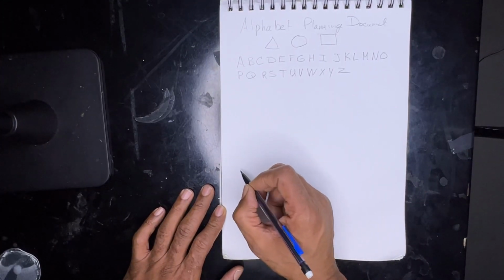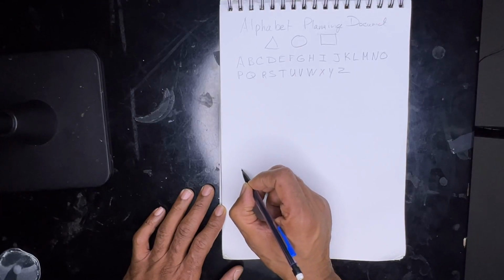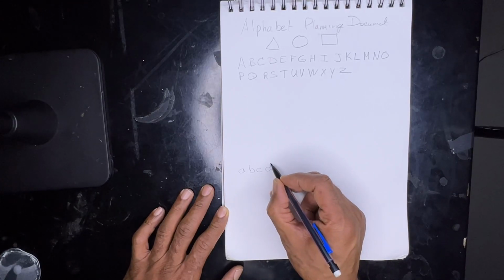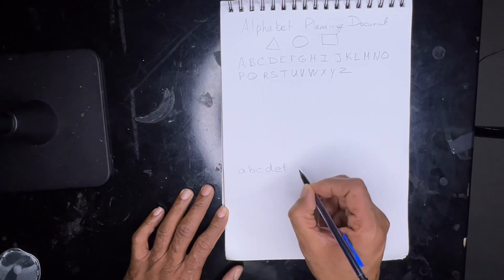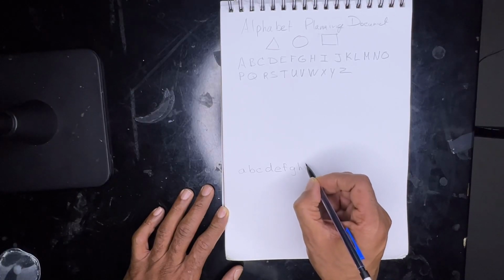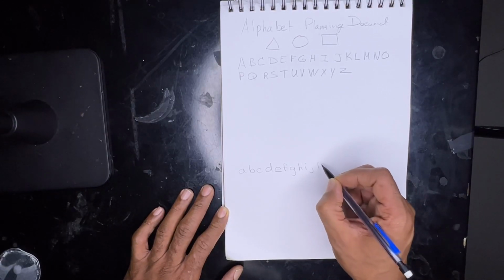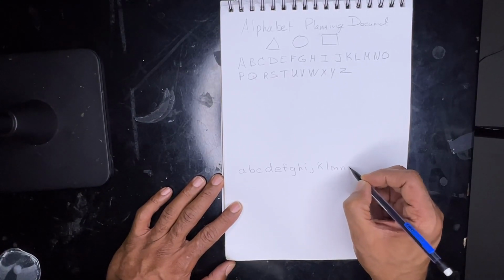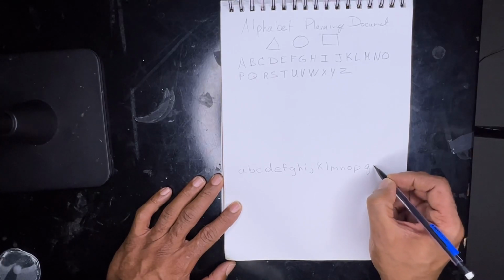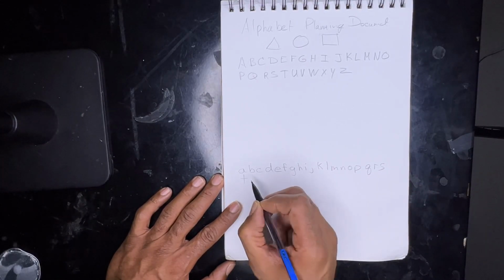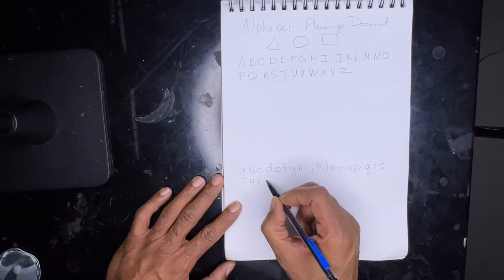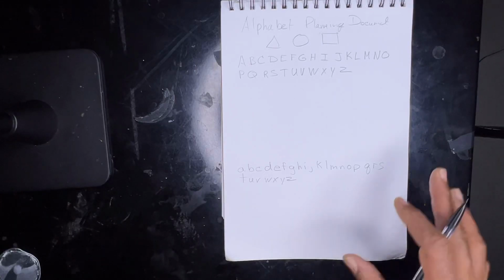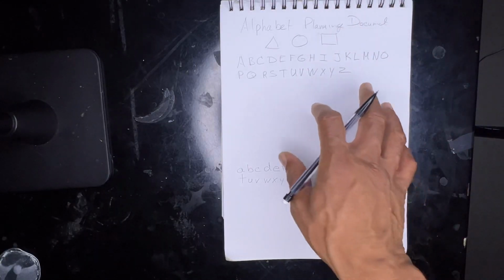Toward the lower third of the page, let's do lowercase, your natural handwriting: A, B, C, D, E, F, G, H, I, J, K, L, M, N, O, P, Q, R, S, T, U, V, W, X, Y, Z.